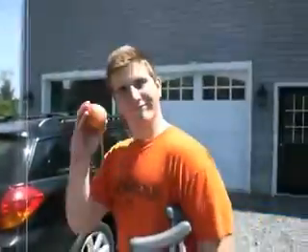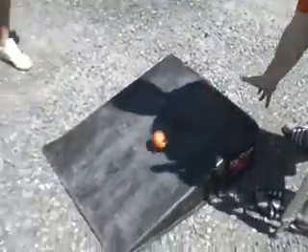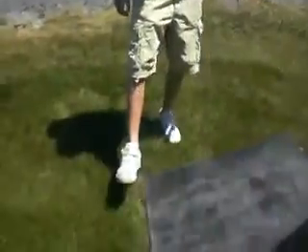And now we're going to test out the gravel, which should have a significantly higher mu. Yes. Now it's time for some grass testing, which should have the highest amount of friction.